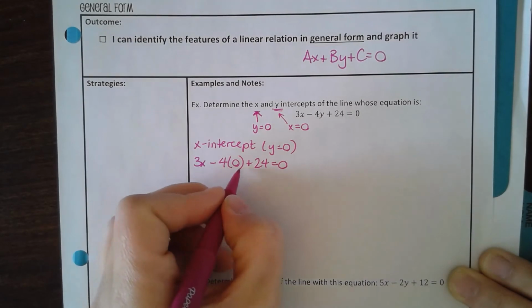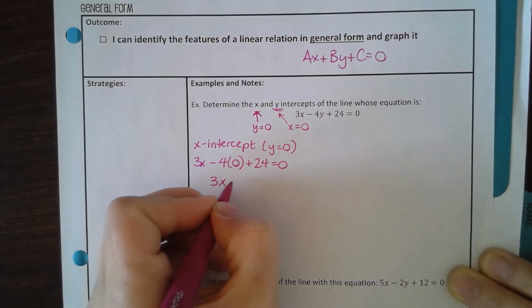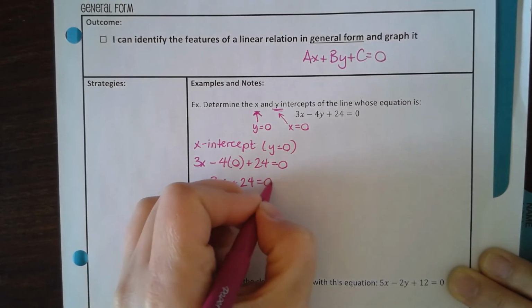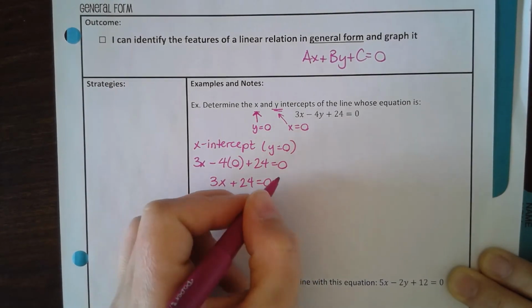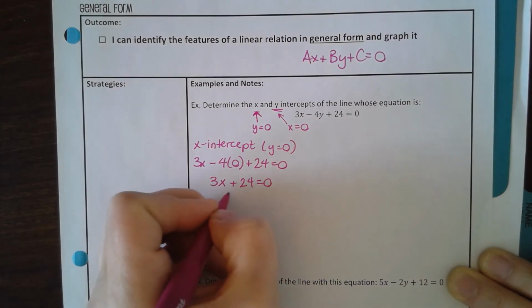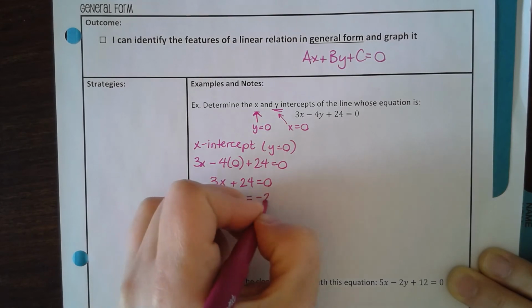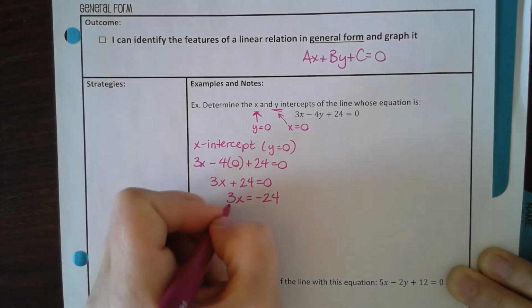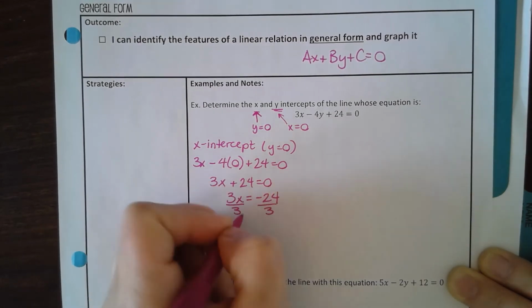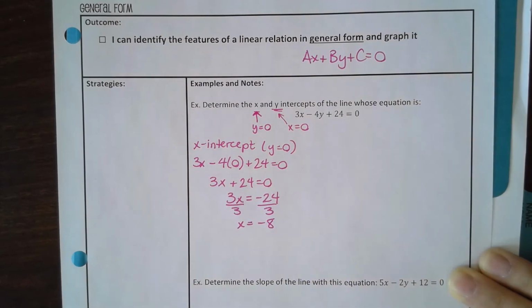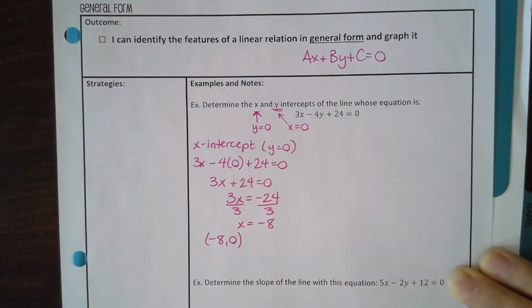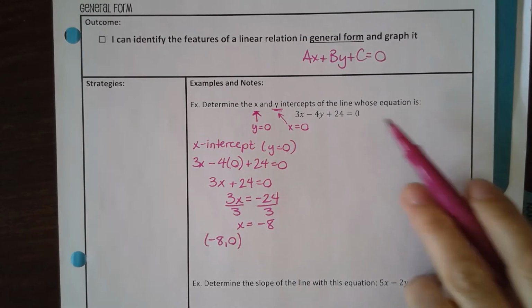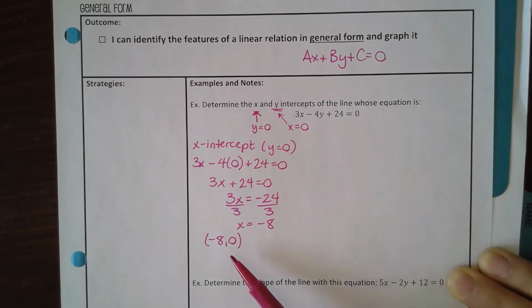So 4 times 0 is 0. So we're left with 3x plus 24 equals 0. Well, move the 24 over. This is just two-step algebra. You guys have done this a lot. And we're left with 3x equals negative 24. Divide both sides by 3. x equals negative 8. So that's my x-intercept, negative 8, 0. This line crosses the x-axis at negative 8, 0.